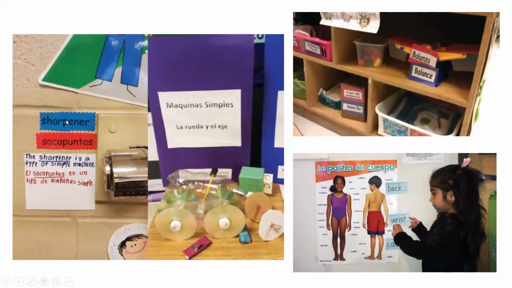You can also begin the year with a label, but as you scaffold your lessons, you can begin to form sentences. So you'll start off with a label like sharpener, and by the end of the first semester, as an example, the student would be able to write, the sharpener is a type of simple machine. So it's an integration of classroom objects, as well as the content objective for science, and also language development, also using color coding systems.